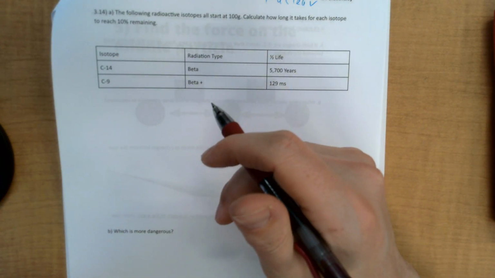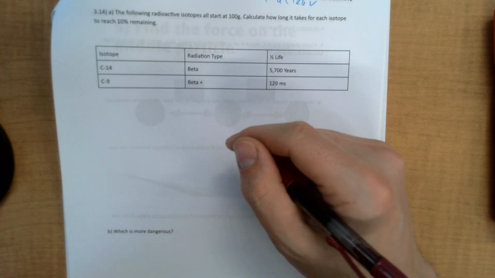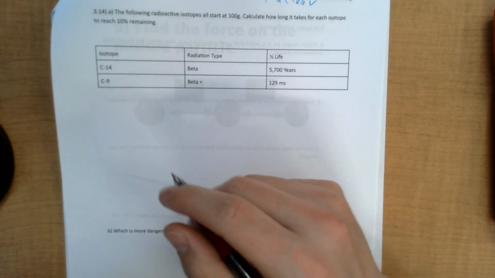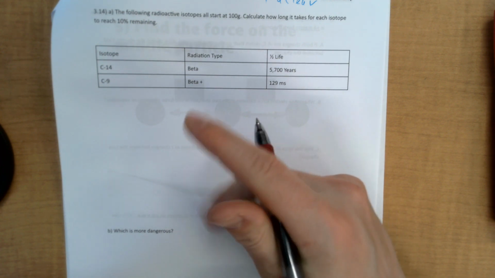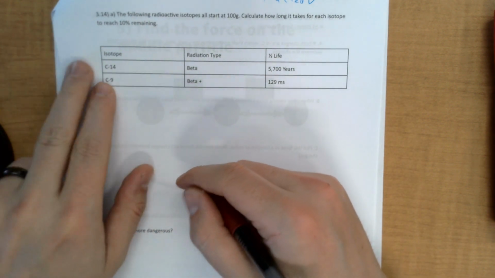I mean, technically it's still subjective. You could argue one's more dangerous over time, but we're going to go with the one that's an imminent threat. Imminent threat is what we mean by more dangerous. Which one is dangerous right now? And it's very obviously one of them. So let's calculate this. So half-life.